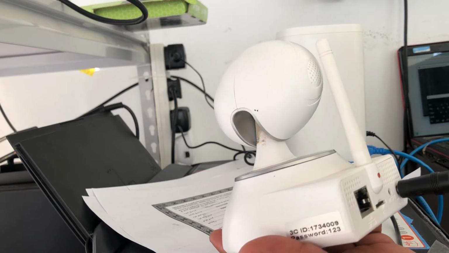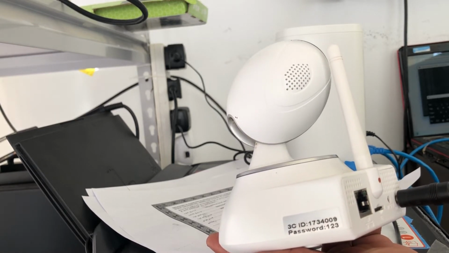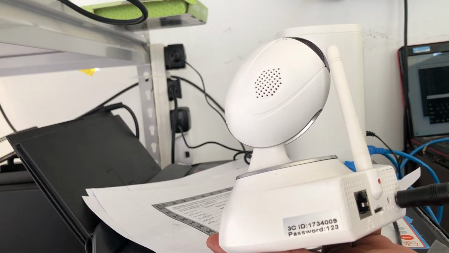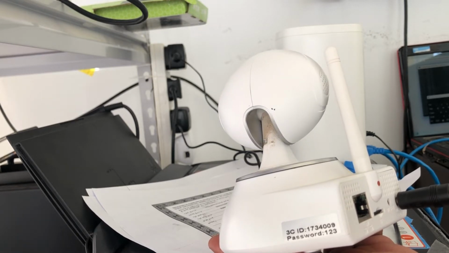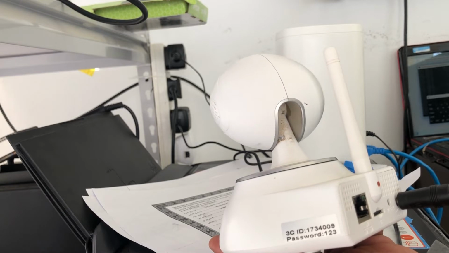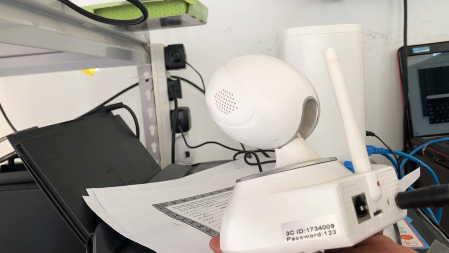Now the camera is making some beep sounds. Wait for the camera to stop rotating. Now the camera has stopped rotating.